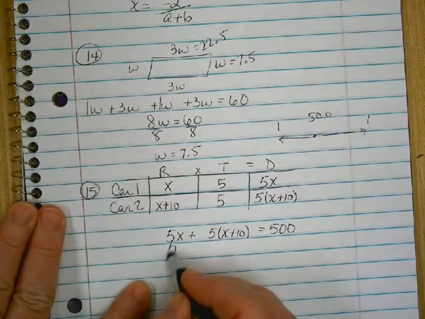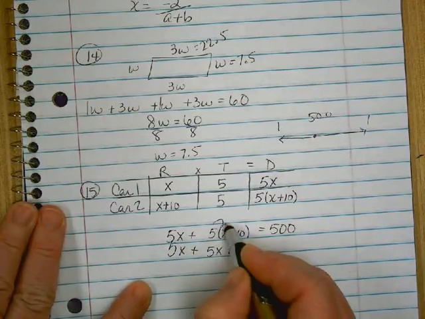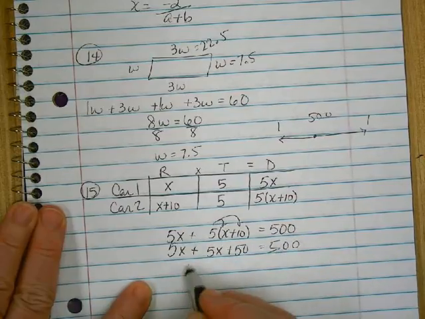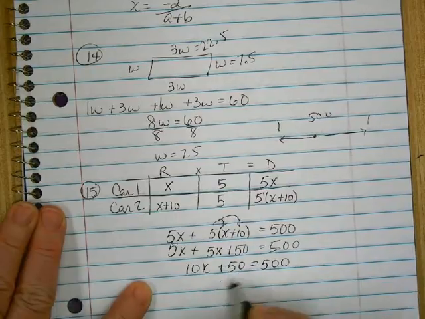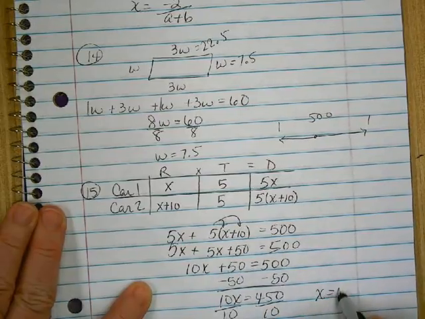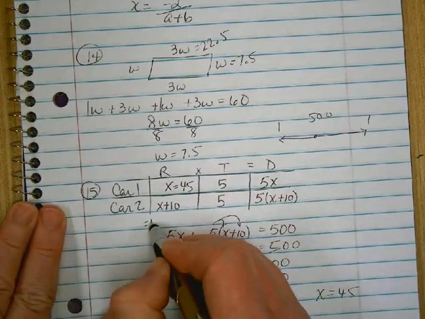So 5x plus 5x plus 50, distribute there, is 500. 10x plus 50 is 500. 10x is equal to 450. Divide by 10. X is 45. So this car is going 45 and this car is going 55.